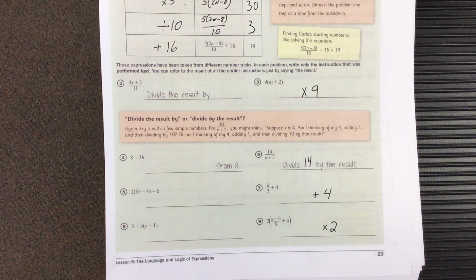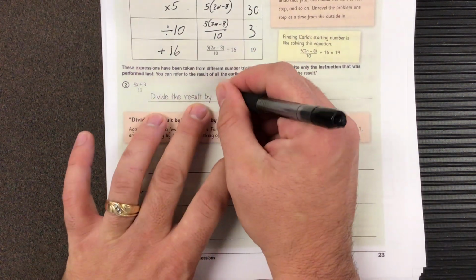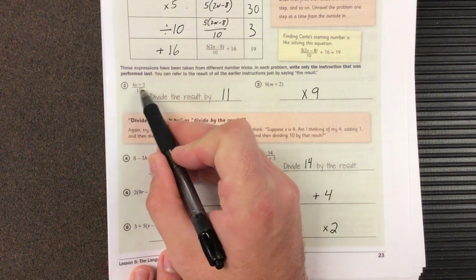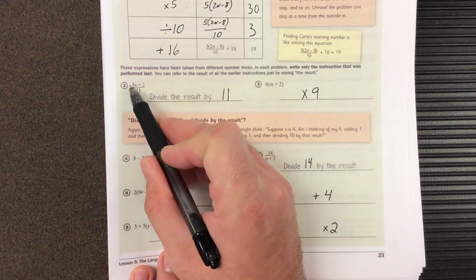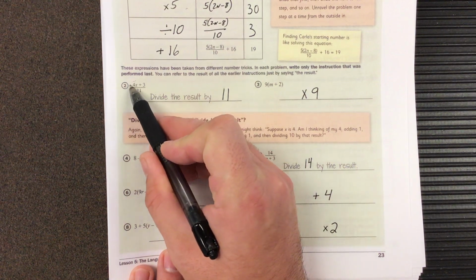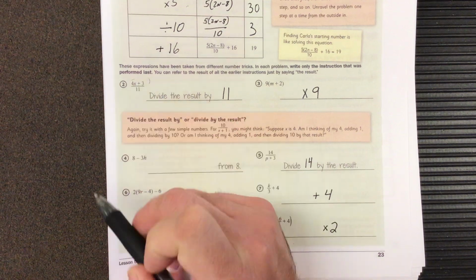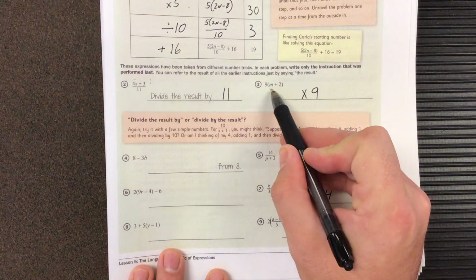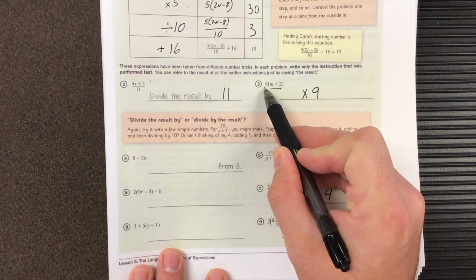So answering number 2, it says we divide the result by 11. And of course the result means, well, here would be the top. Okay, that's what I had a question about. That's what the result is, whatever the big section is. So technically we should say take the result times 9 here.